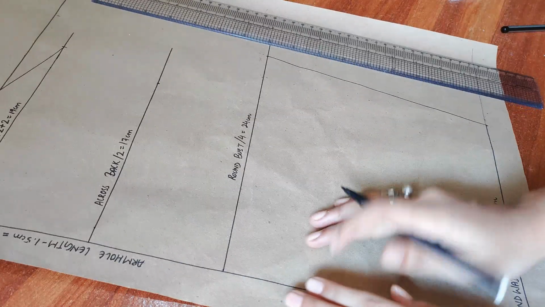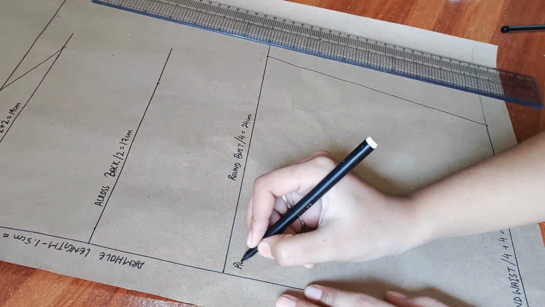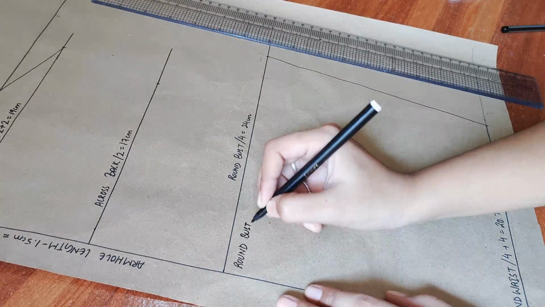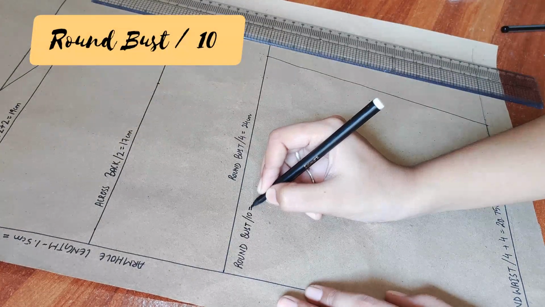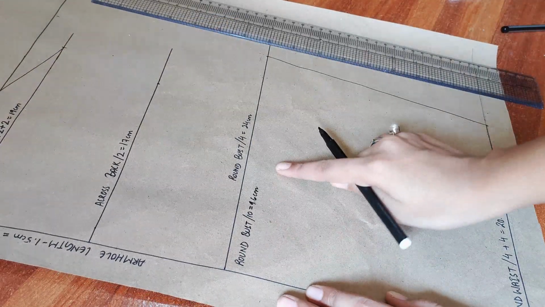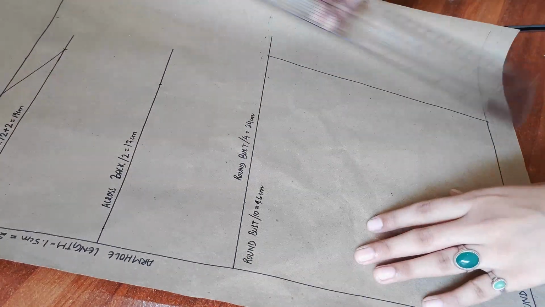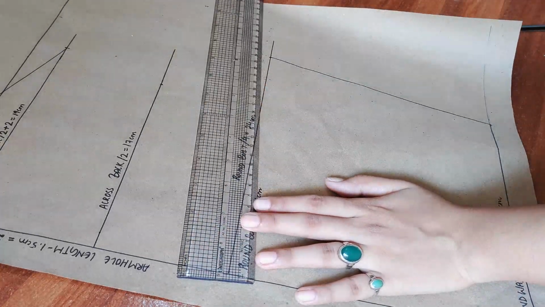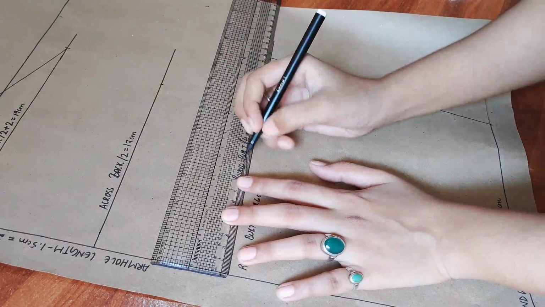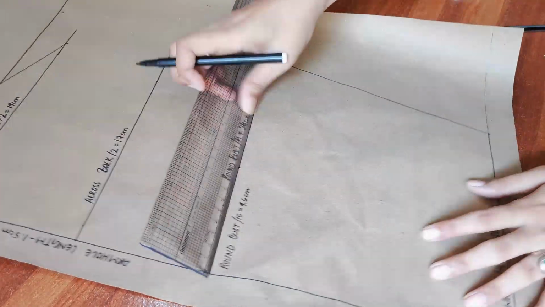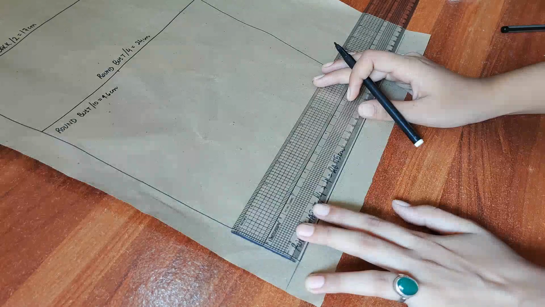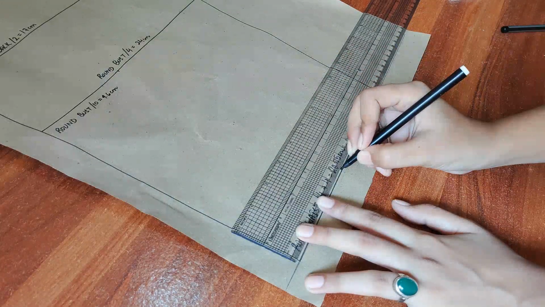Now we need to mark the bust separation on the bust line. For this we used the formula round bust divided by 10 centimeter. My round bust is 96 centimeter, so 96 divided by 10 is equal to 9.6 centimeter. I marked 9.6 centimeter on the bust line, and I will mark the same 9.6 centimeter on the bottom line. After marking both points, I connect them.